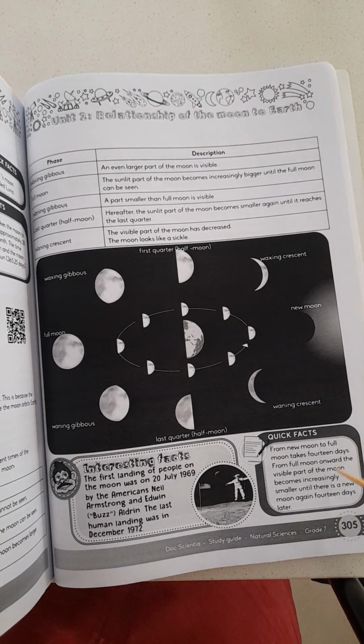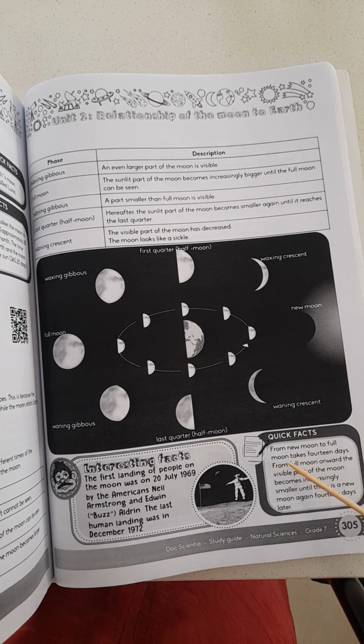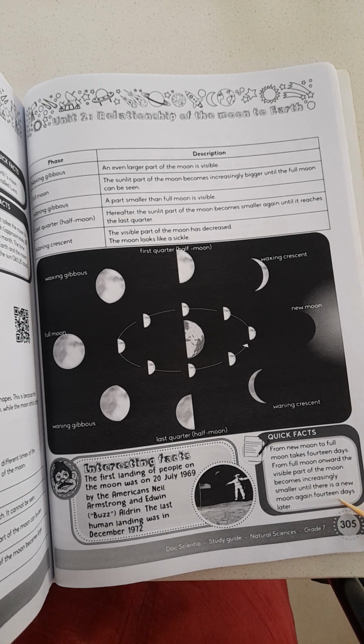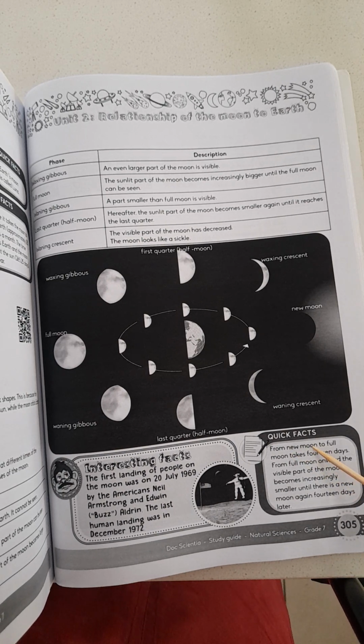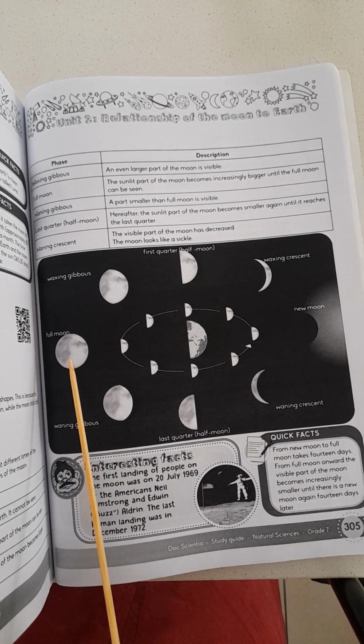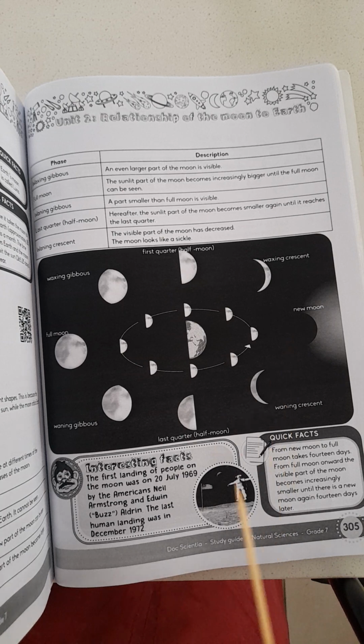Let's read this important part on the quick facts. From new moon to full moon, it takes 14 days. From full moon onward, the visible part of the moon becomes increasingly smaller until there is a new moon again after 14 days. So from new moon to full moon is 14 days, and from full moon to another new moon is another 14 days.